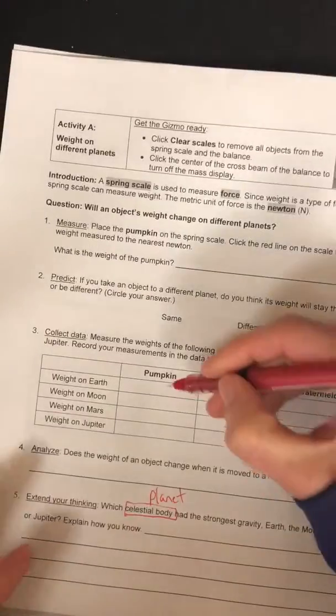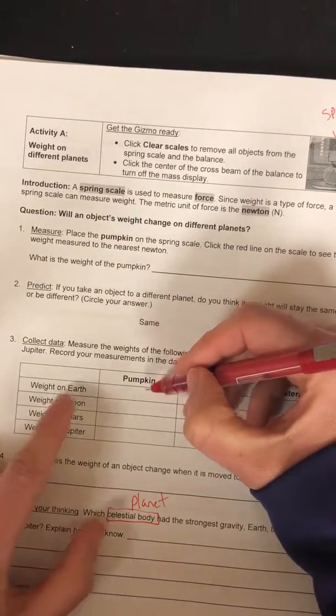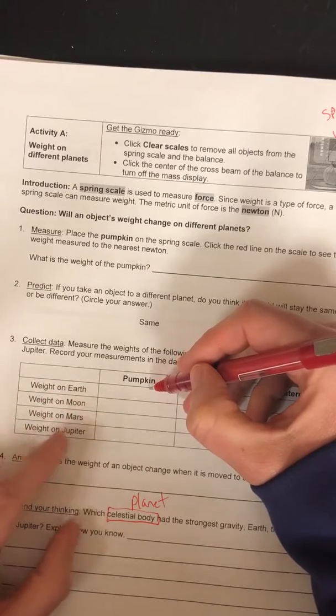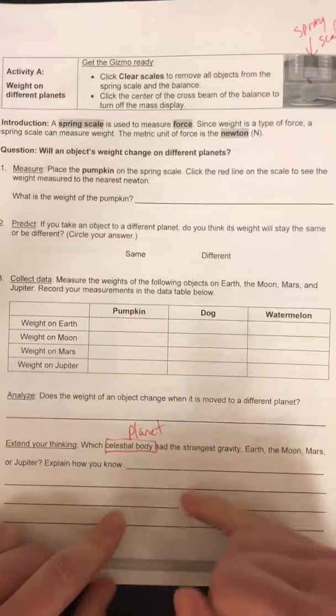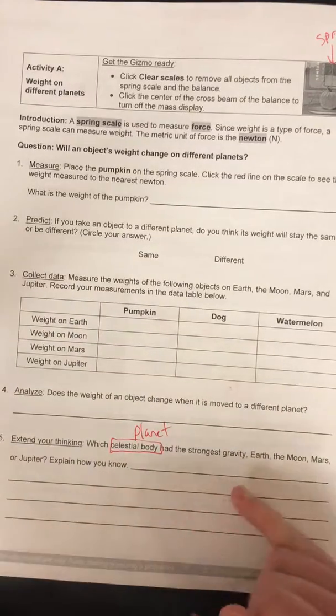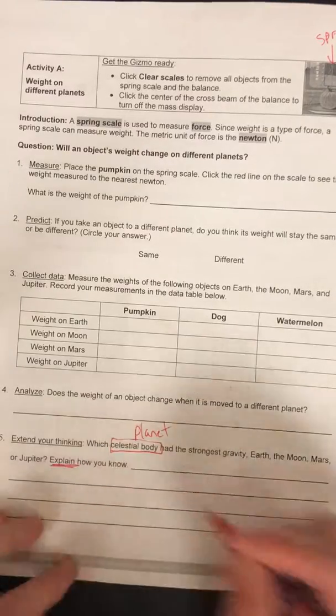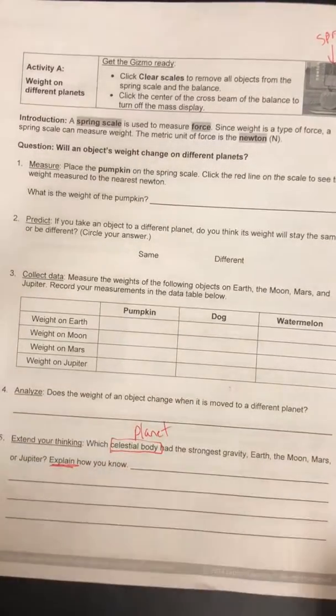So in other words, if I put the pumpkin on the scale and then I measure the weight on Earth, the Moon, Mars, Jupiter, which must be the one that has the most gravity? And you'll just explain that down here. So don't just write Moon without any explanation. You have to know why, because that's going to show up on Learning Target 1.